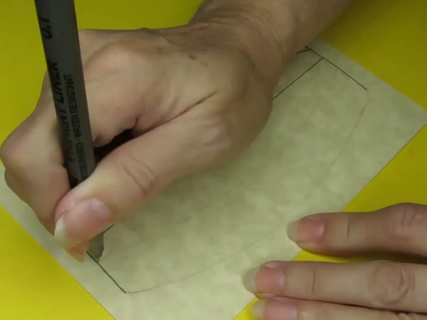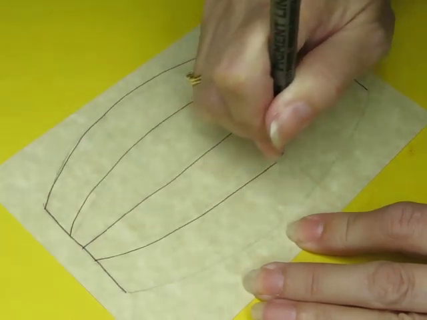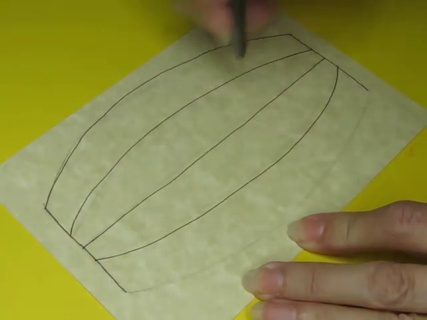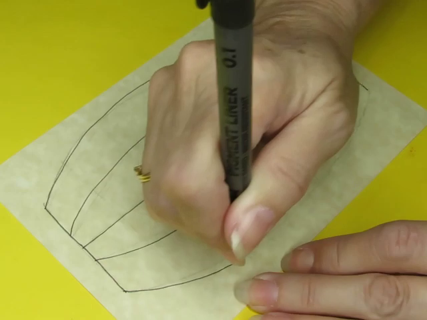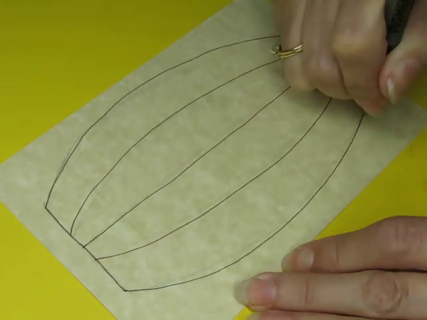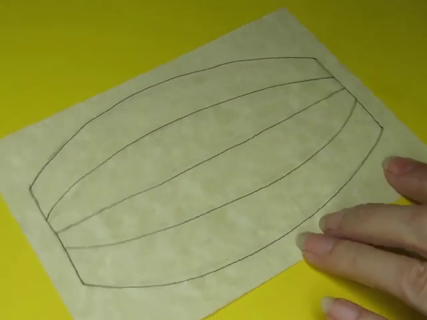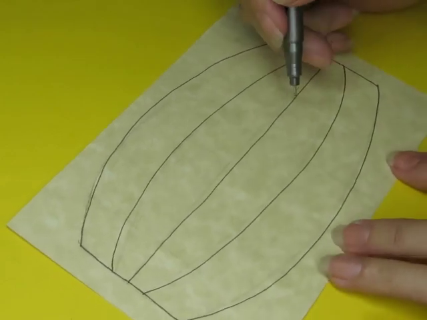Like so. And you'll notice I'm not drawing exactly on my pencil lines. My pencil lines are just a guide. They're not set in stone.